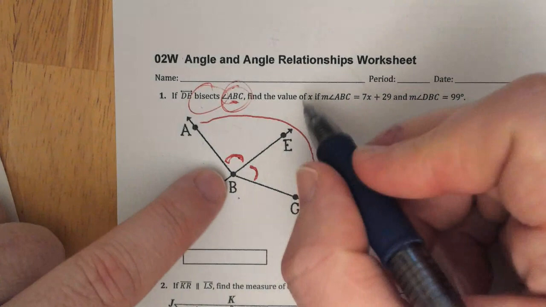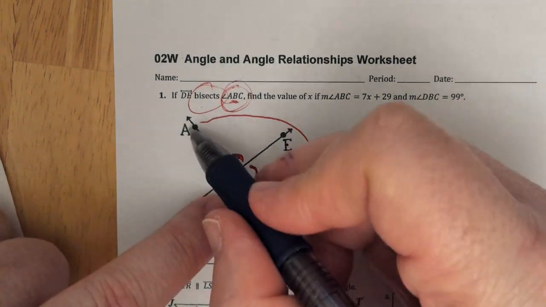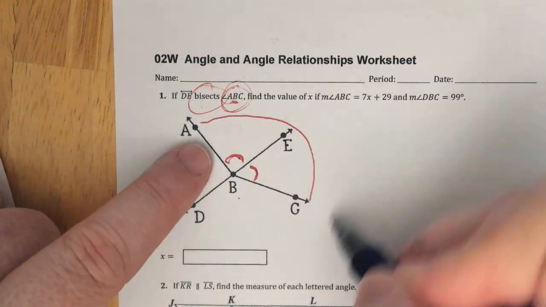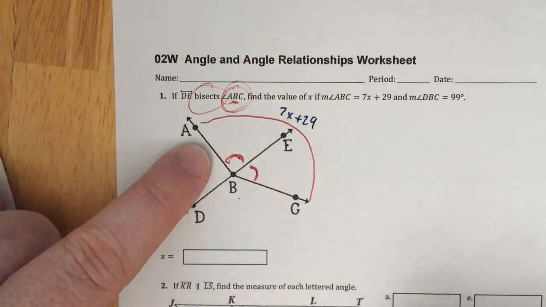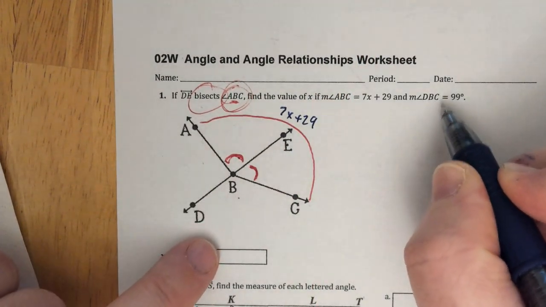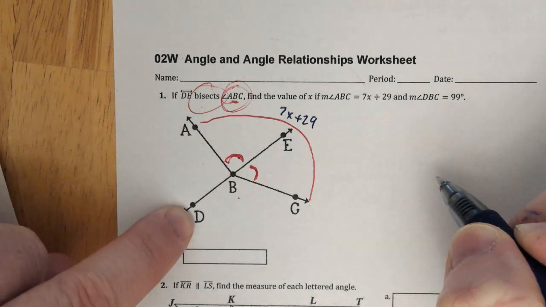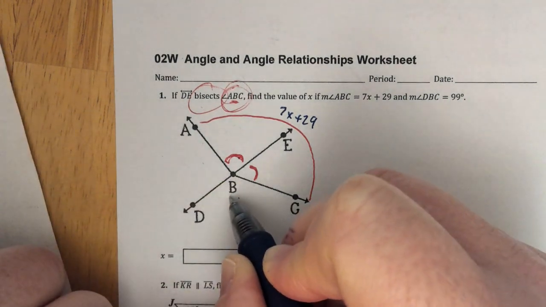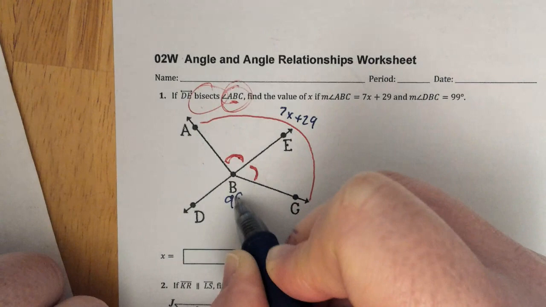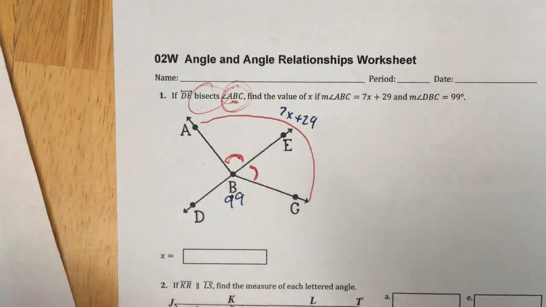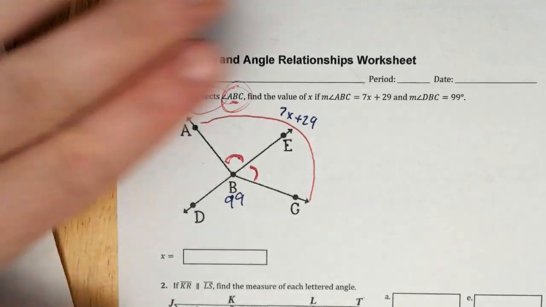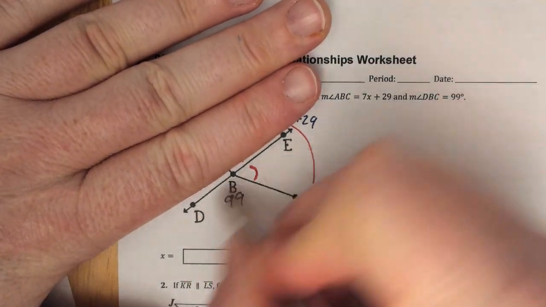All right, so we got that, and they said that ABC, so that's a whole shebang here, is 7x plus 29. They also said that DBC, so this angle right here, is 99. All right, and what do they want? They want x. All right, so do you see this straight line right here?